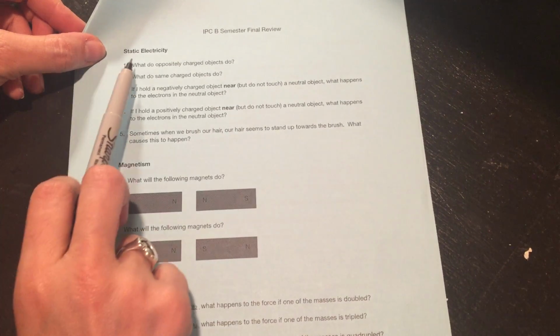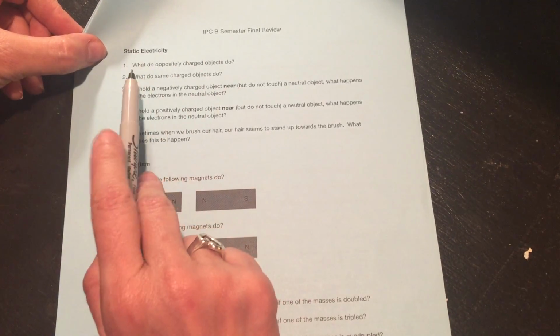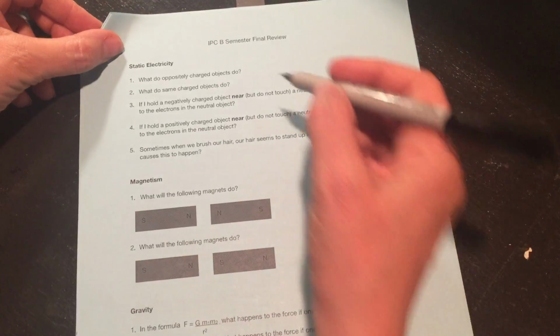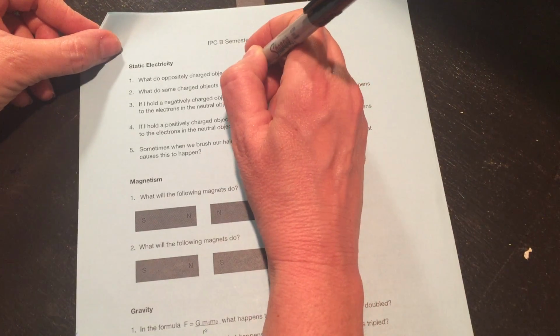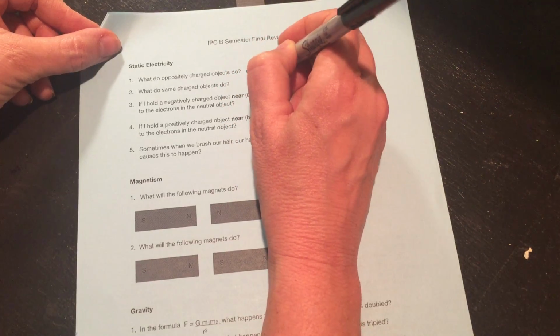Okay, we're going to cover static electricity and magnetism in this video. Number one, what do oppositely charged objects do? Opposites, what do opposites do? They attract. Remember, opposites attract when it comes to charges.